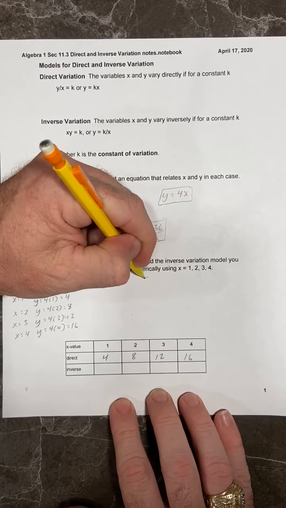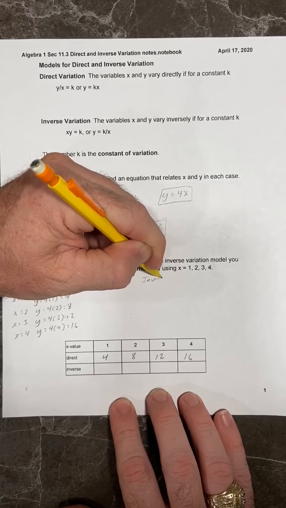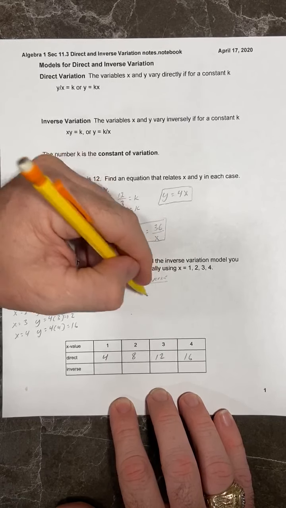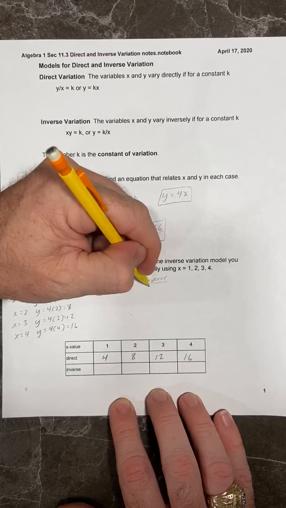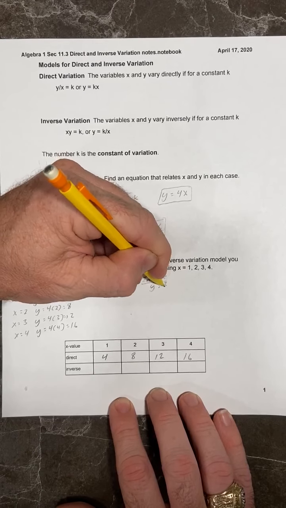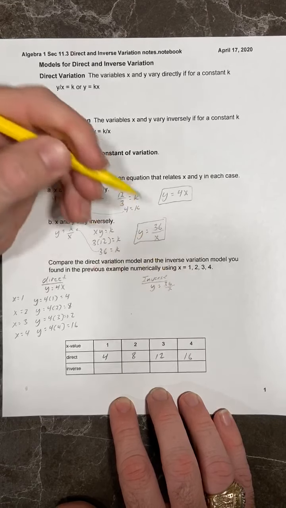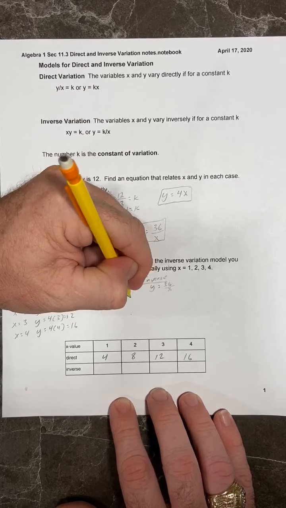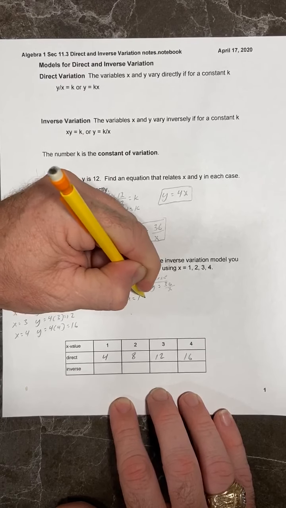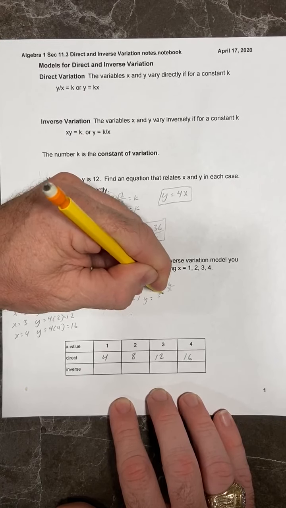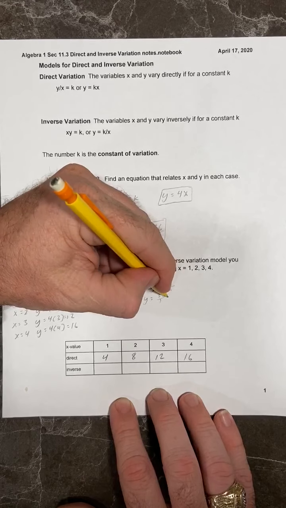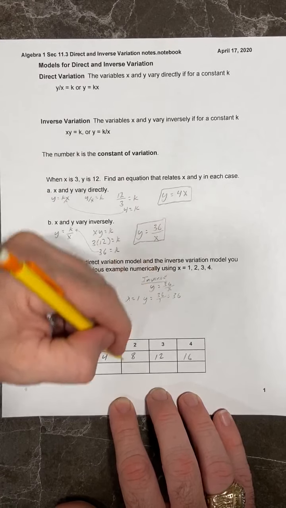All right, inverse, which is the equation y equals 36 over x. If x equals 1, that gives me y equals 36 divided by 1, which is 36.